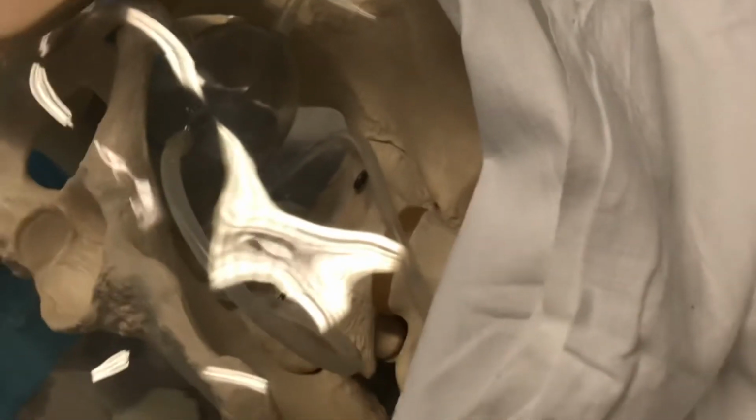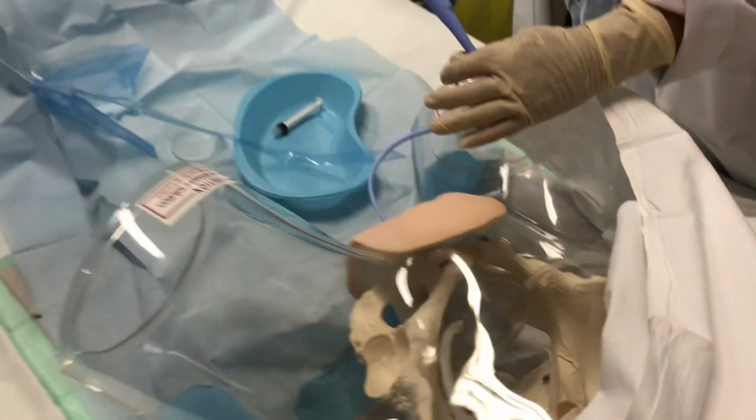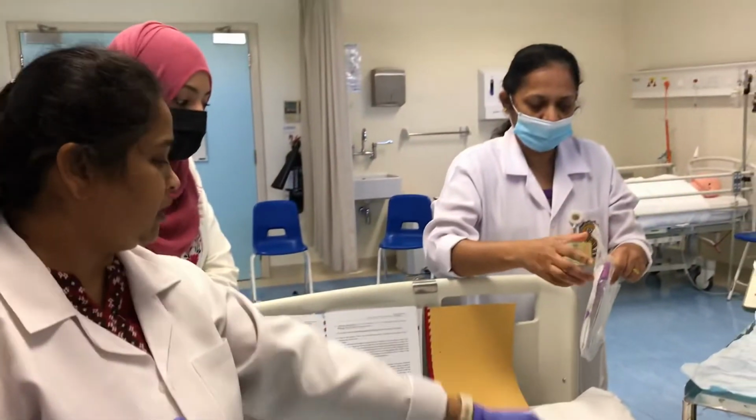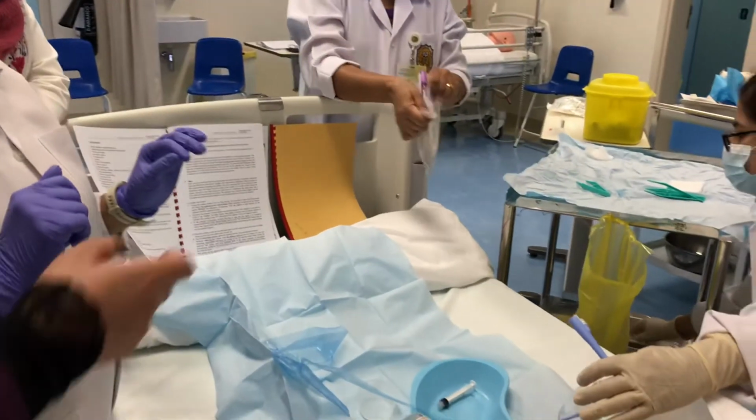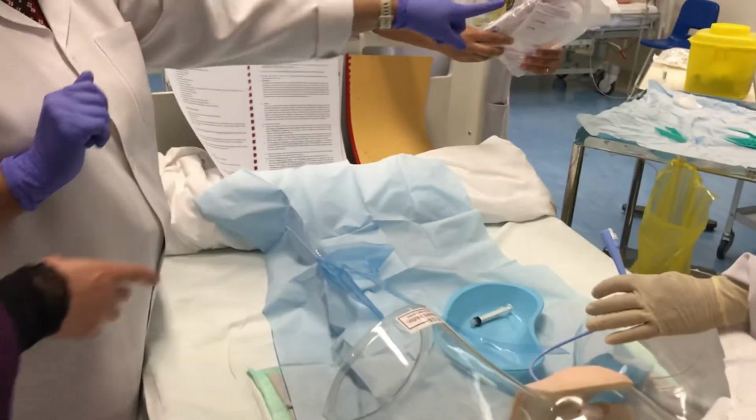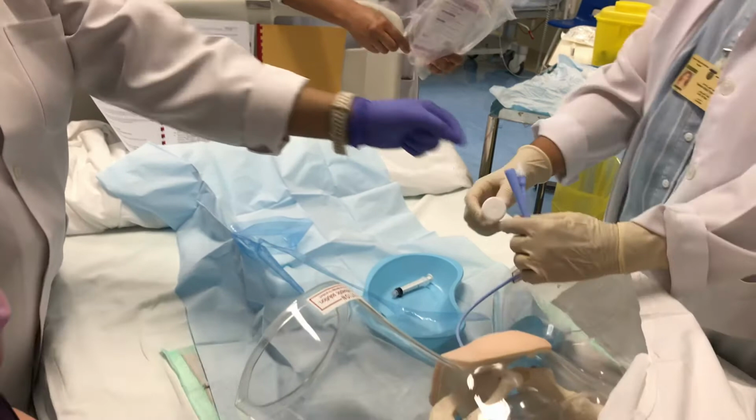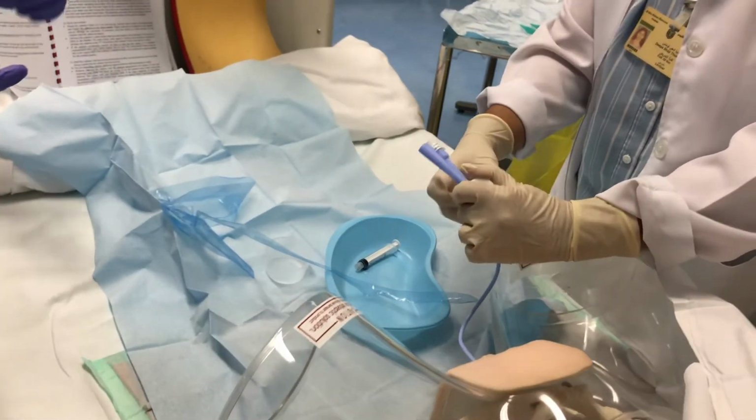We have taught them how to collect urine specimen from the catheter, right? So when urine is dripping now, she can use the same container to collect urine, or the container directly here. She can use it to collect for the test.